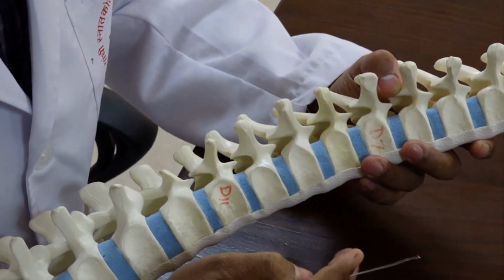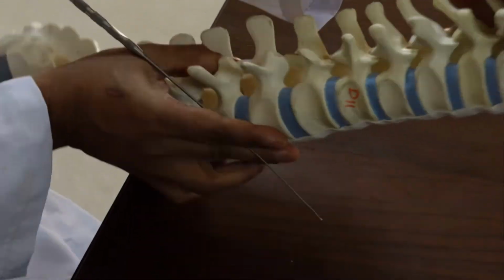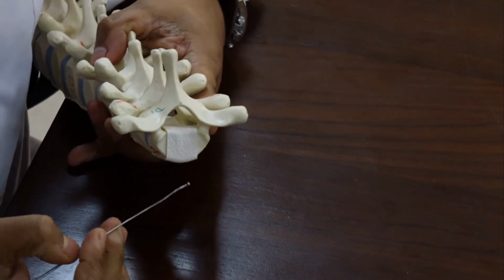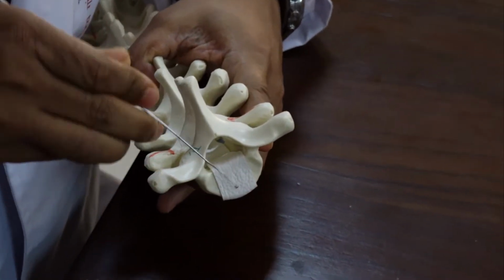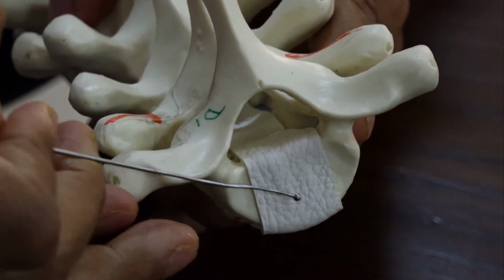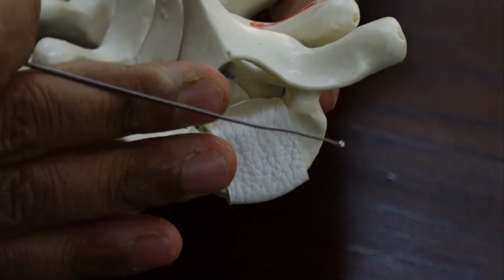The second aspect is medial lateral angulation. Now, for medial lateral angulation, I'd like you to focus on the D1 vertebra here. This is the pedicle. This is the plane of the pedicle. As you can see, the pedicle is attached to the vertebral body at around 25 to 30 degree angle. And this angle is present at D1.